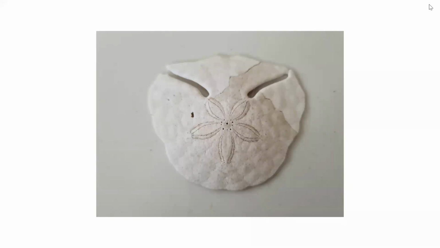They were actually apparently a species that was going into extinction, but they've been looked after, so more and more of them are emerging on our beaches again. Very beautiful pentagonal symmetry there.